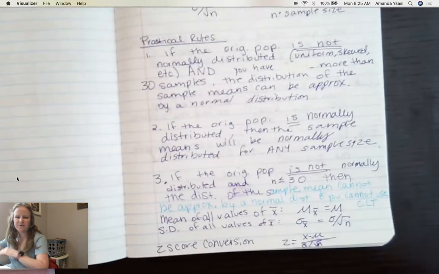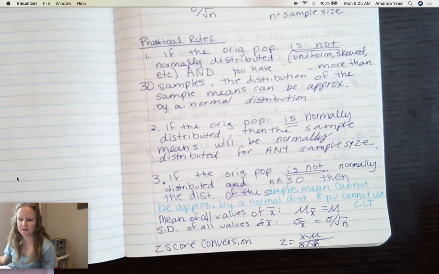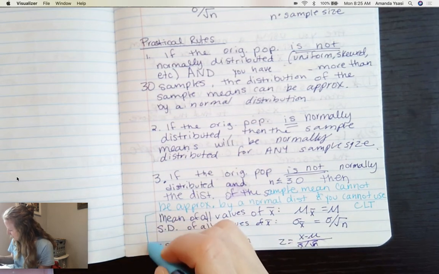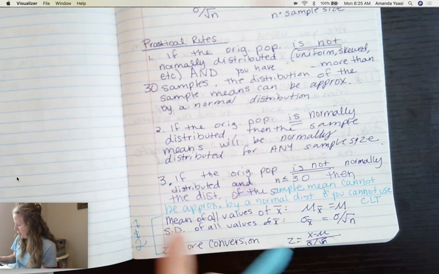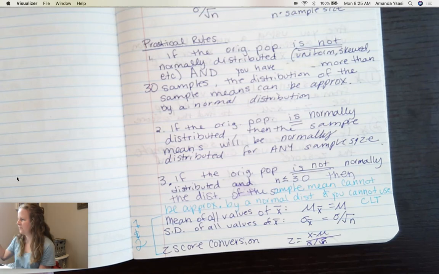So this is for 1 and 2. For 3, you can't even use the central limit theorem.